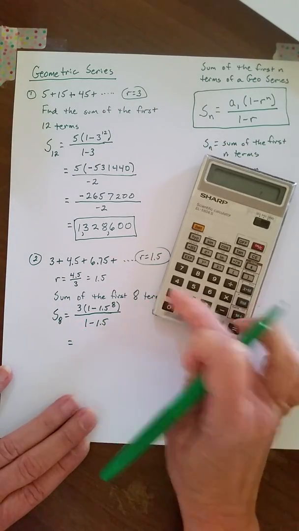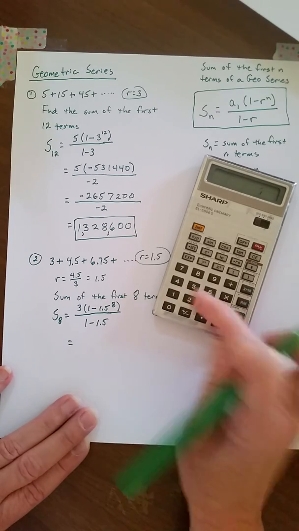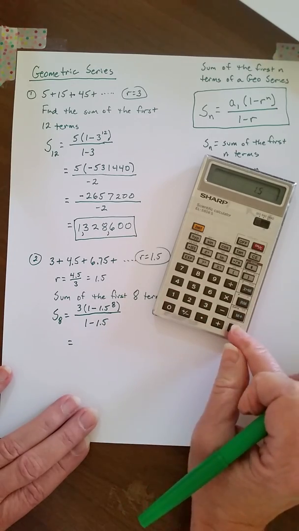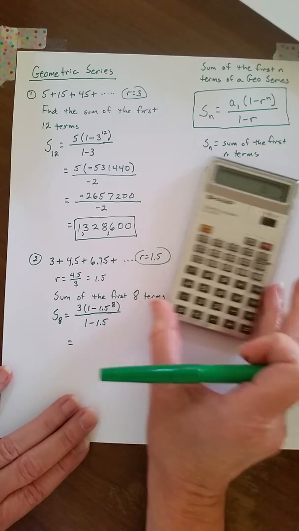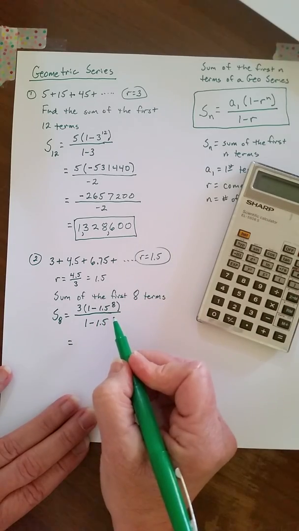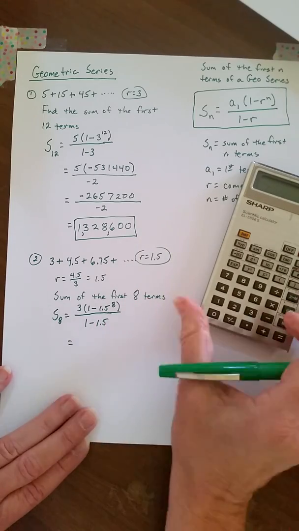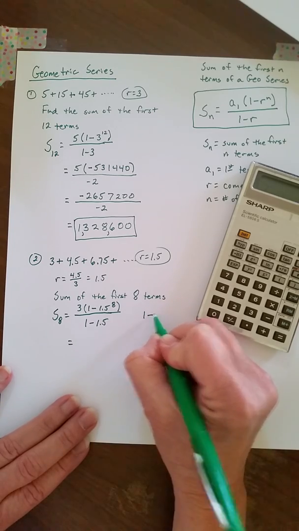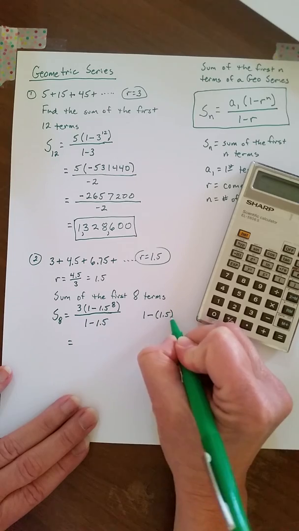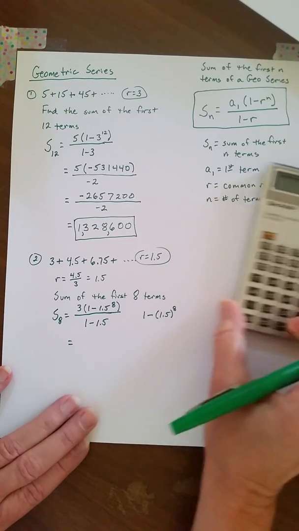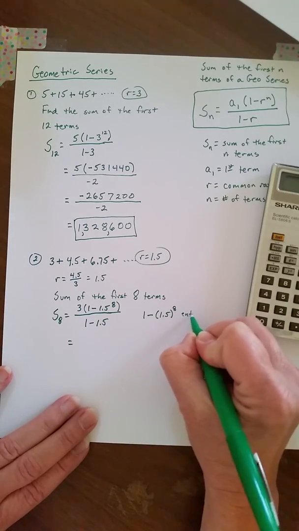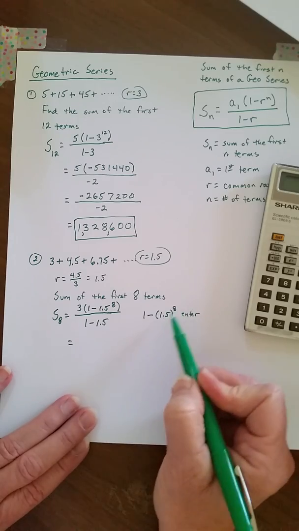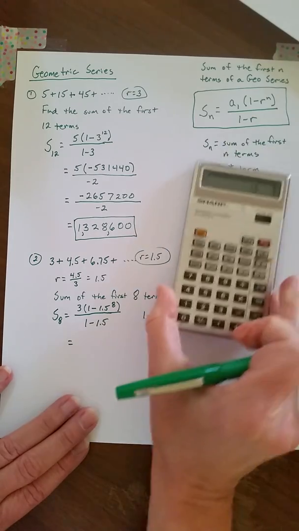If you do 1 minus 1.5 to the 8th and you don't use parentheses, your calculator might give you the wrong readout. So what I always do is 1 minus 1.5 to the 8th, and then I hit enter. Okay, that tells me that my calculator will do it correctly.